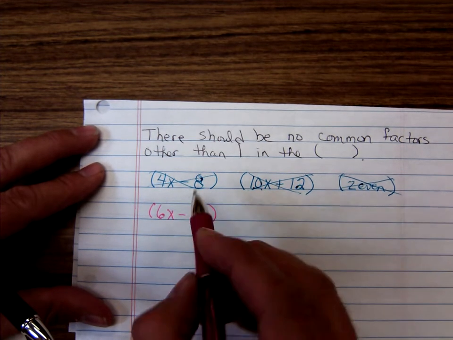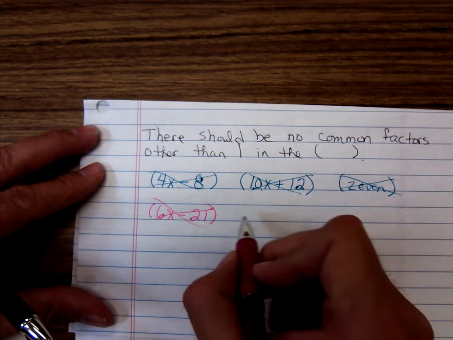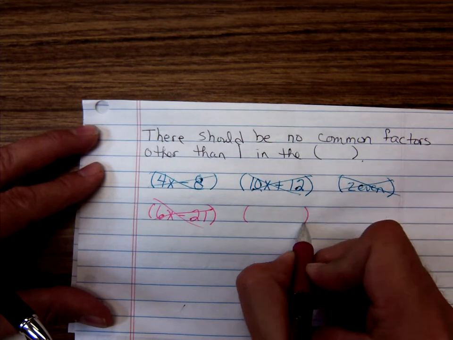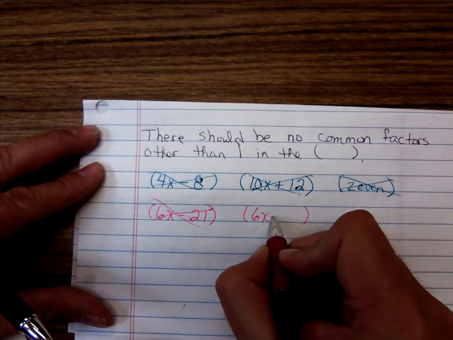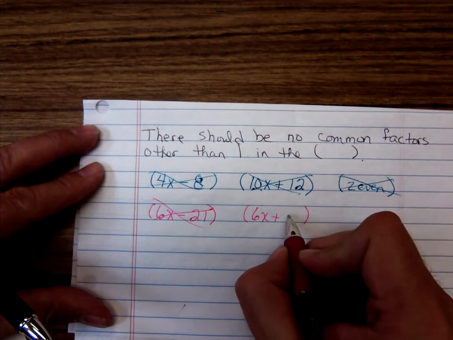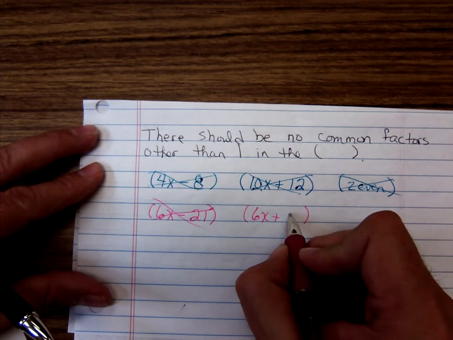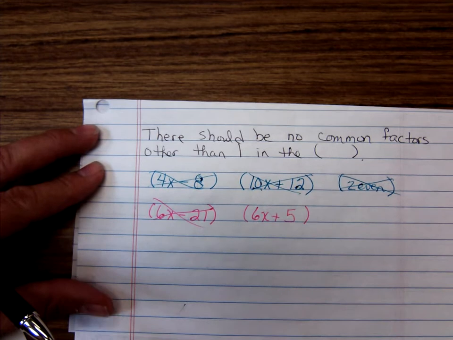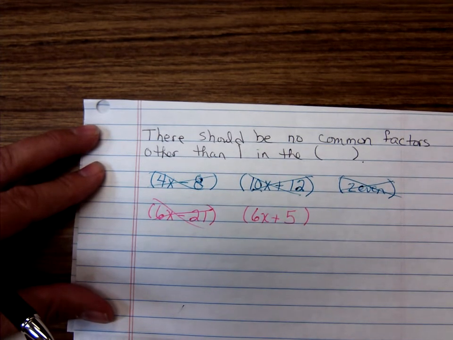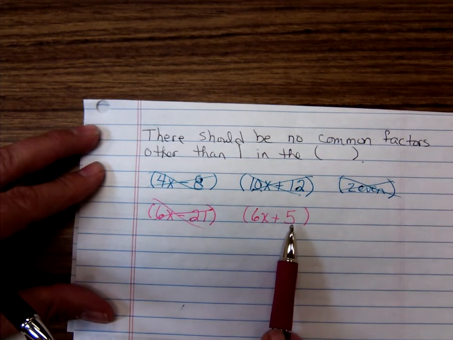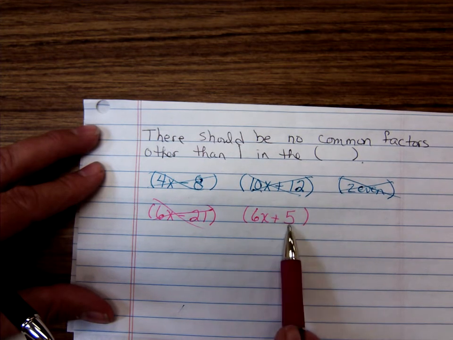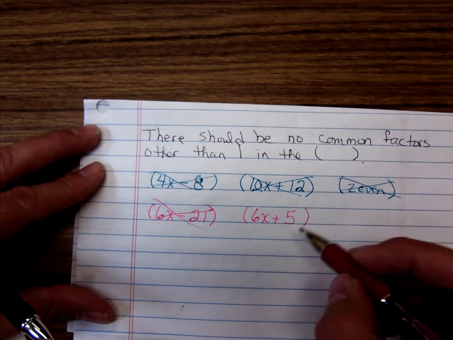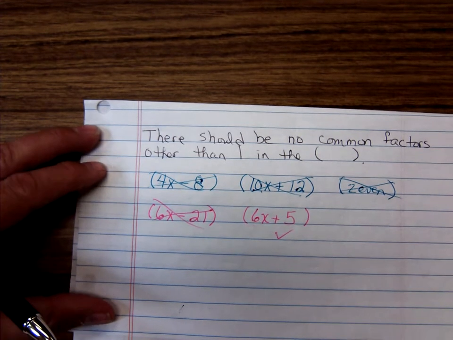Can't have that. What about this? 6x plus 5. Now, is there a common factor other than 1 that divides into both of these? No. So you could have that. That would be okay to be in the answers.